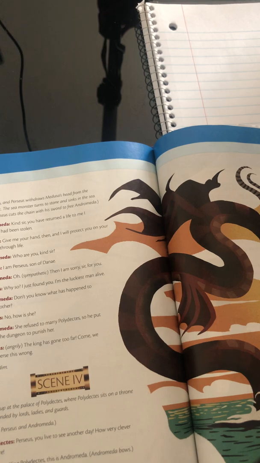Don't you know what has happened to your mother? No. How is she? Oh, she refused to marry me, Polydectus. So they put her in a dungeon to punish her. Perseus, angrily: The king has gone too far. Come, we will reverse this wrong.